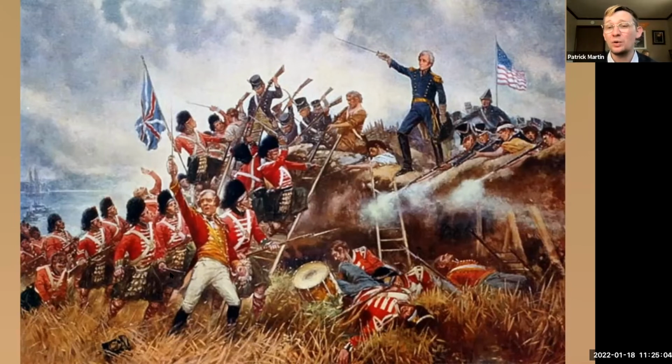Now, the Battle of New Orleans only lasts 37 minutes. At the end of the 37 minutes, between the killed, wounded, and missing, Great Britain has lost over 2,000 men, and America lost 71. Of the killed alone, Great Britain lost 291 men, and America lost 13.